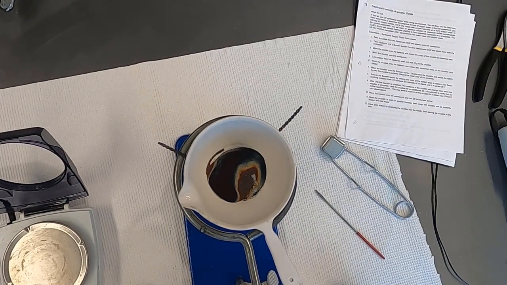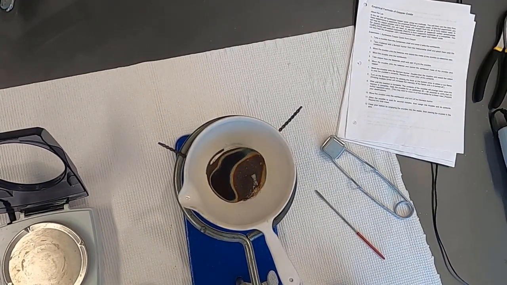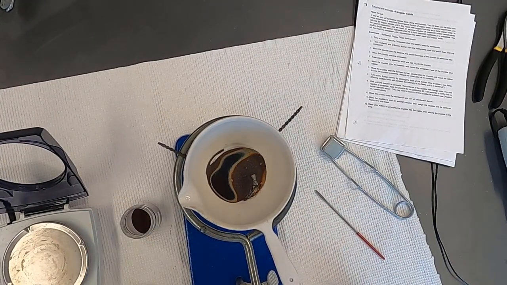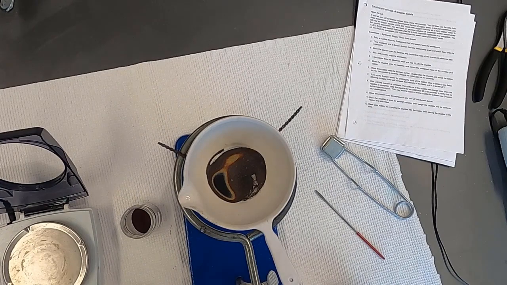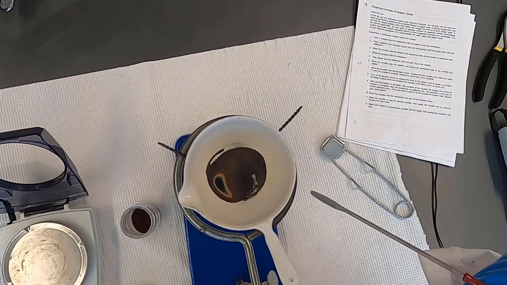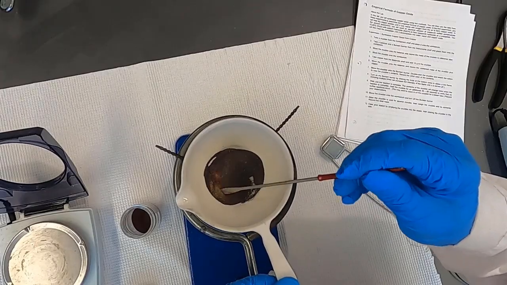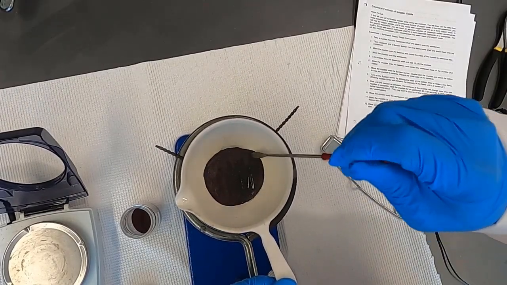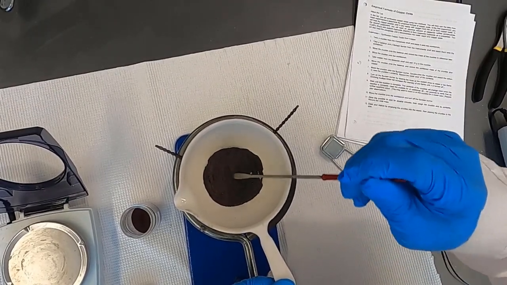So go ahead and make notes as to your observations. I'll show you some before and after shots of what's going on here, but it's essentially undergoing a chemical reaction, and copper is forming copper oxide. I'm gonna go ahead and give it a little stir up here. You can see some of the colors. As it oxidizes more thoroughly, it definitely changes color.